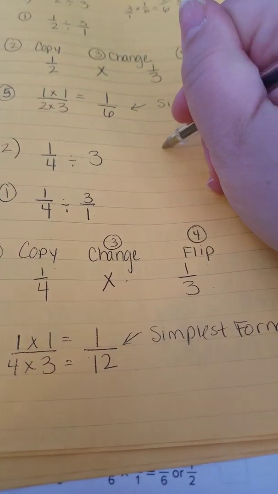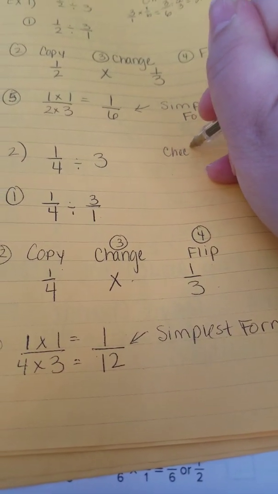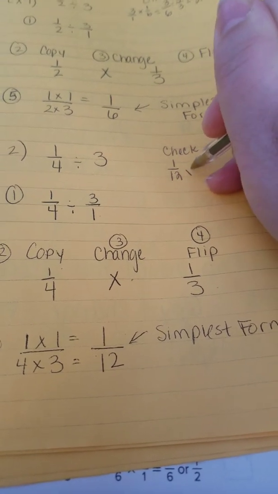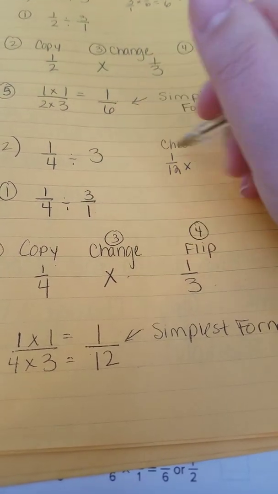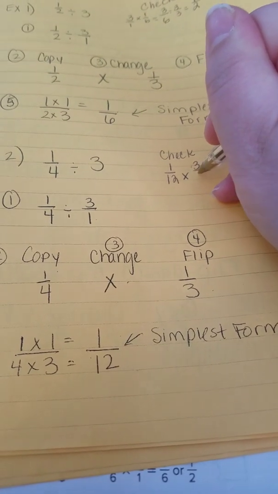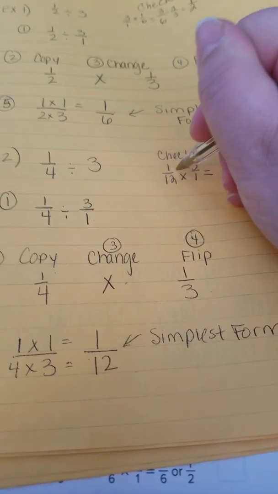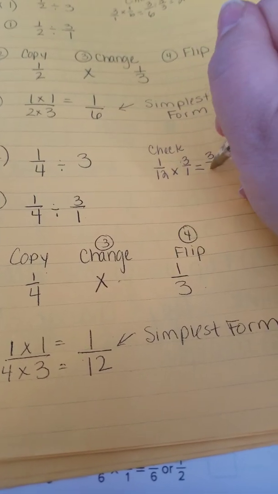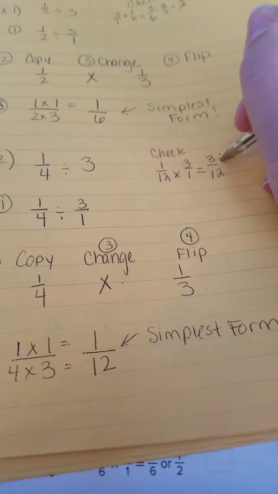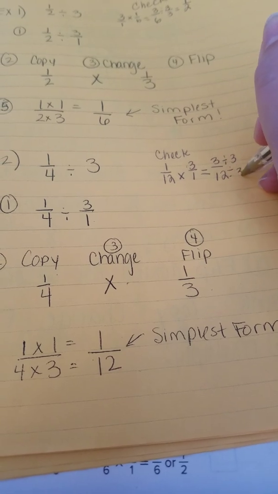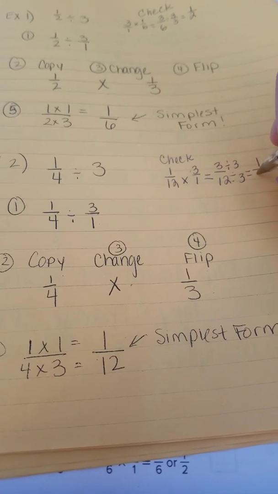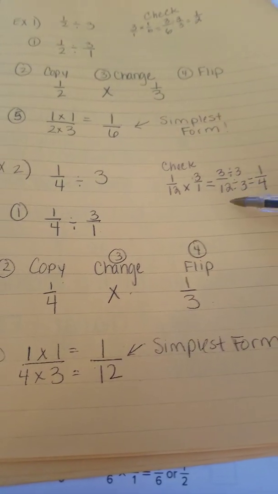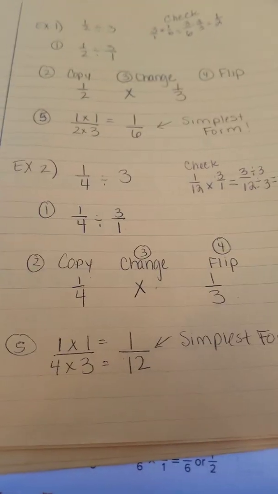Let's go up here and let's do a check. Our answer was 1/12 times our divisor is 3, and I'm going to write that as 3 over 1. 1 times 3 is 3 on top. 12 times 1 is 12 on bottom. I can divide both of these by 3 to give me 1/4. That was my dividend. So this checks out correctly.